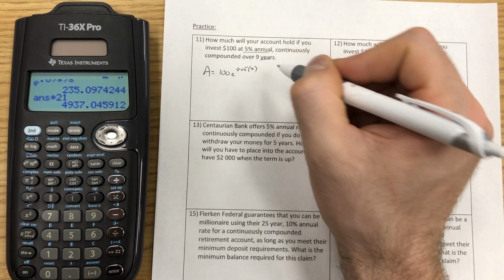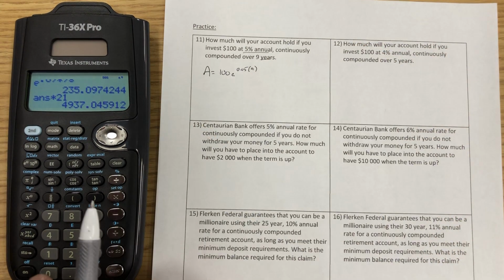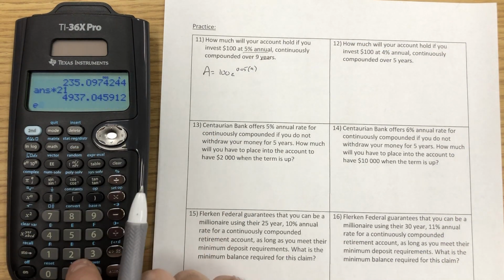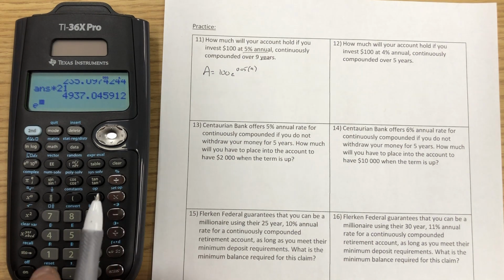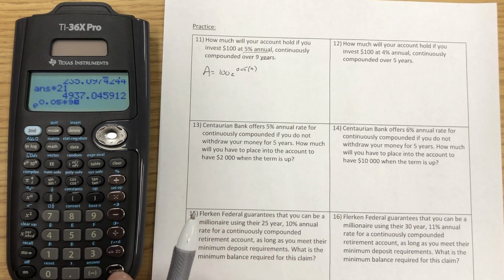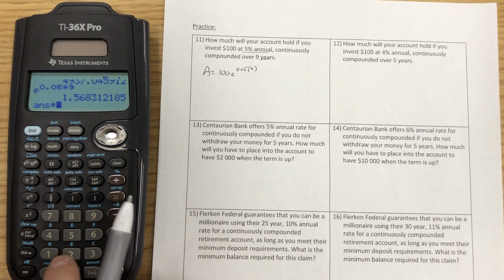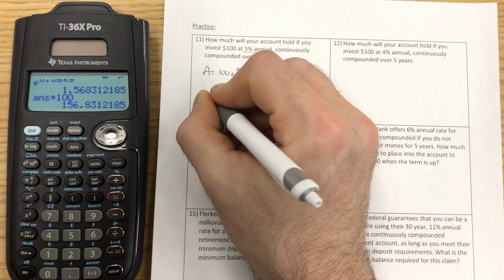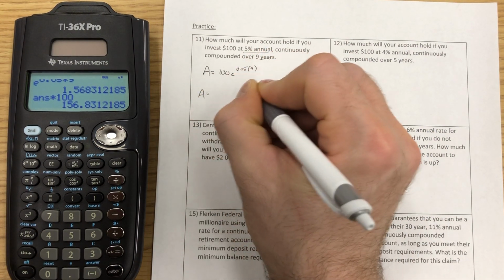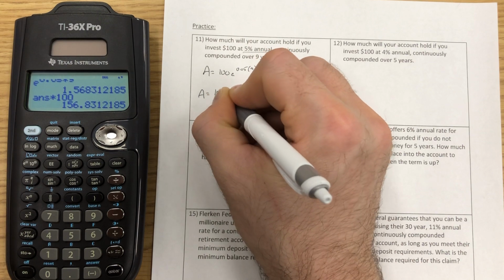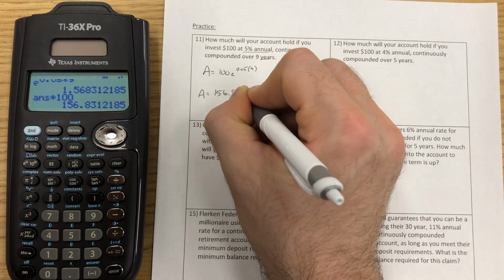I don't need to do any sort of multiplication. So I'm going to take Euler's number, raise it to the 0.05 times 9. Get that. I'm going to multiply it times my $100 investment. So the amount that we earn will be $156.83.